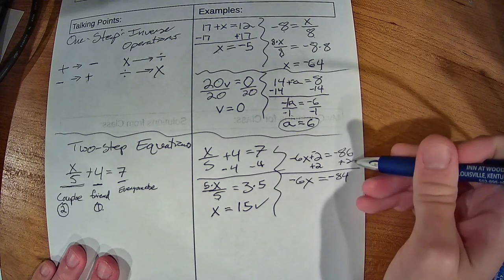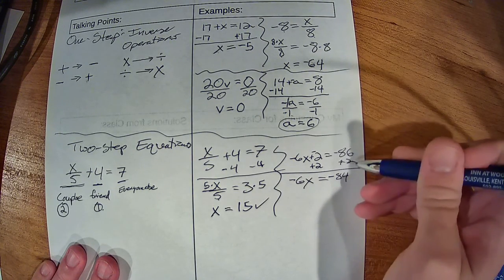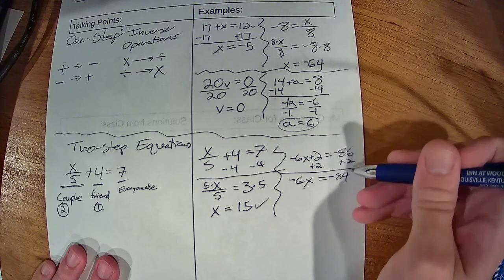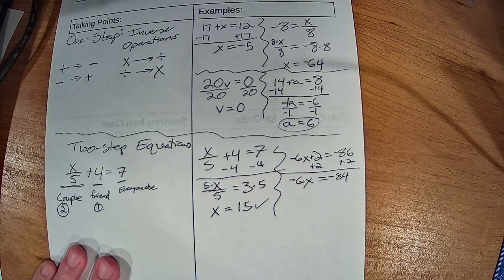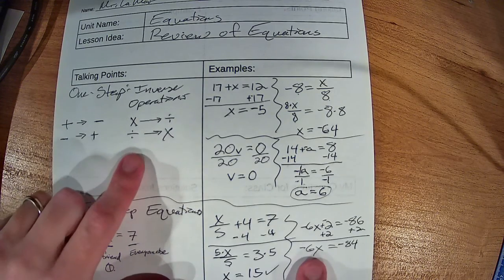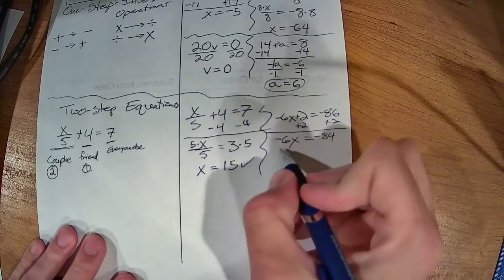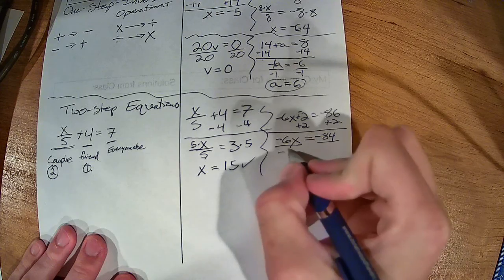Again, a negative 86 added to a positive 2. So if you owe $86, add 2 onto that debt. Remember, that's going to help that debt decrease. So now we're down to only $84 that you owe. All right, so the next thing we've got to do is split up the couple. Notice they're multiplied together here, so we're going to undo it by way of division. So let's divide both sides by negative 6.